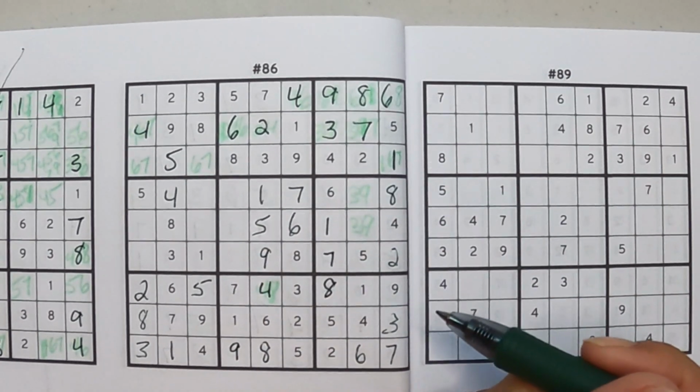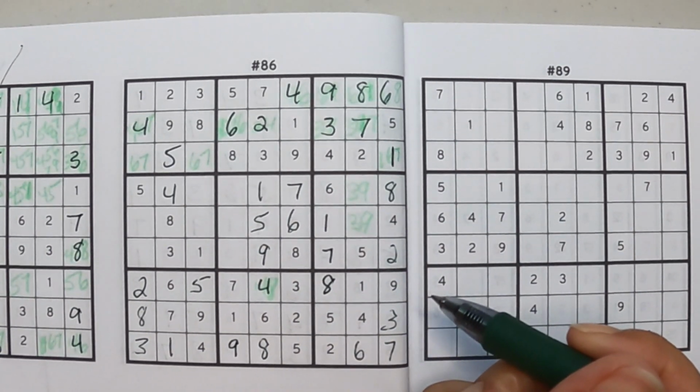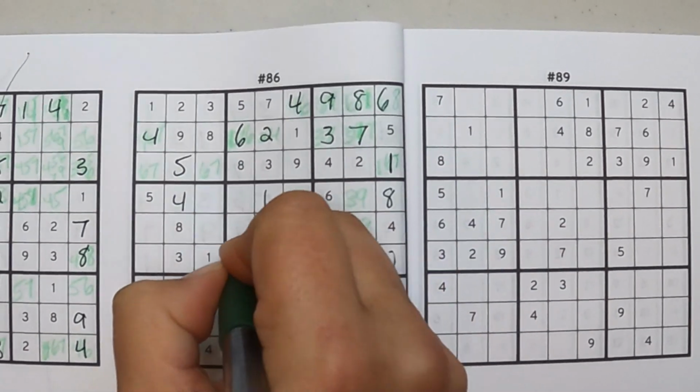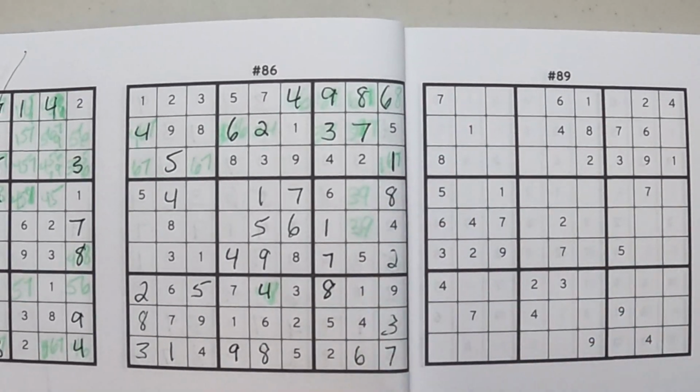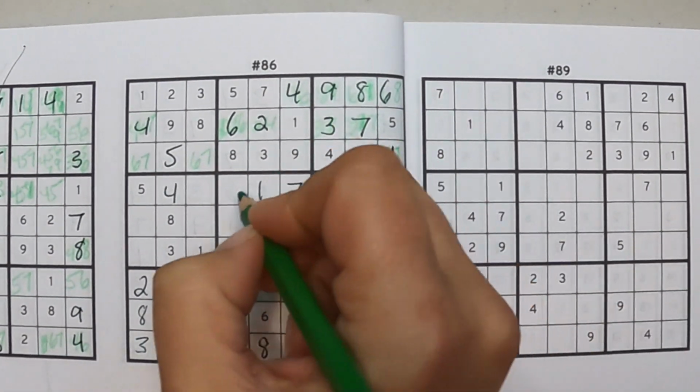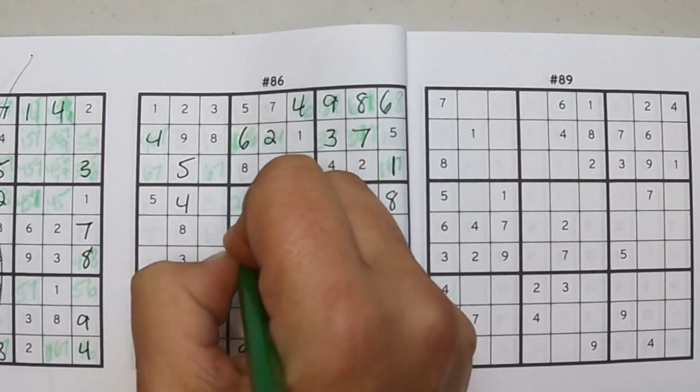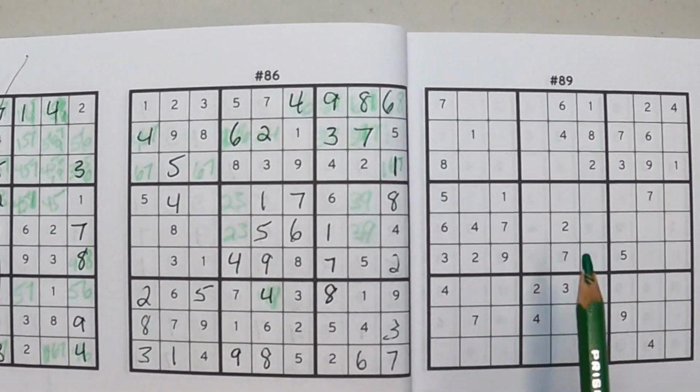For this box now, we're missing 2, 3, and 4. We've got 2 and 3 here, so this is our 4. I don't see any other help. So 2, 3.